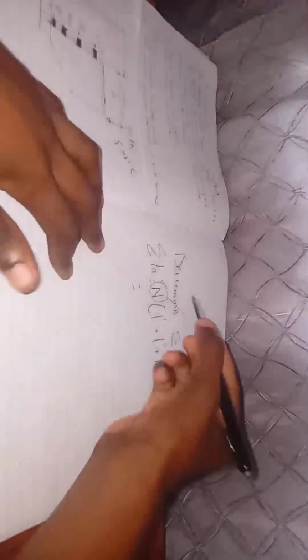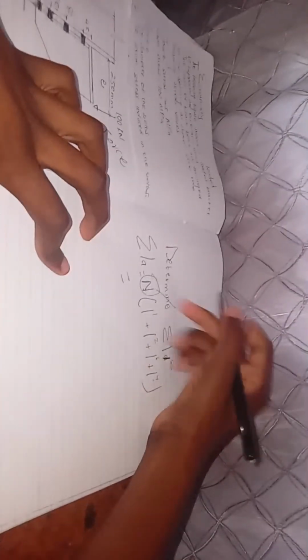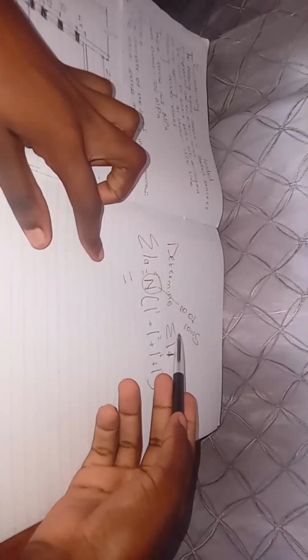So this N is not for the number of bolts. This N represents the number of rows. The 2 is for the number of rows. They told us that we have 2 rows there. Hence here on the N we're going to substitute 2.